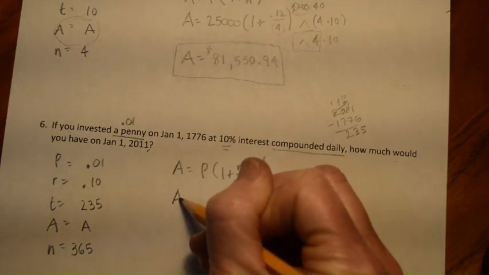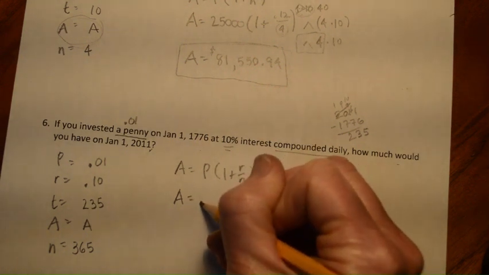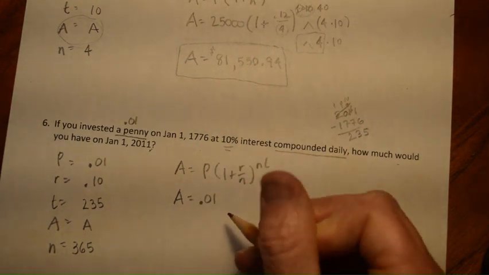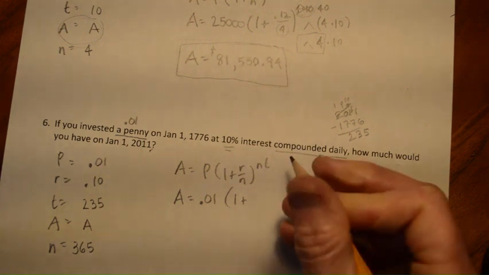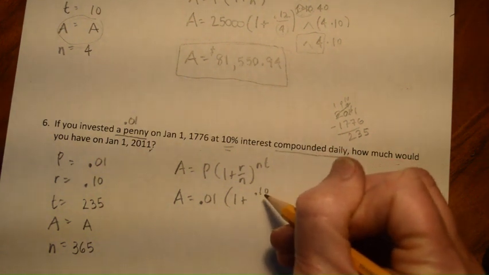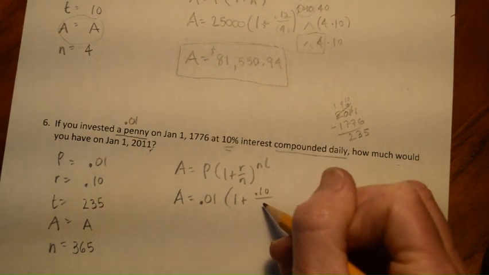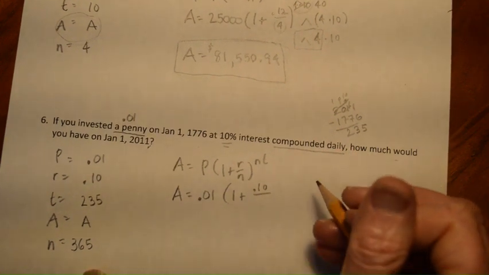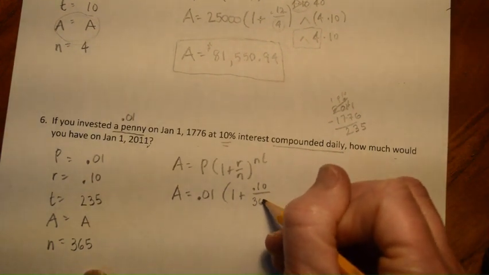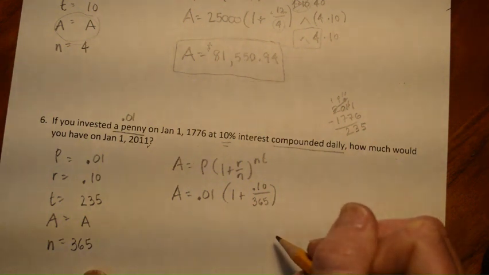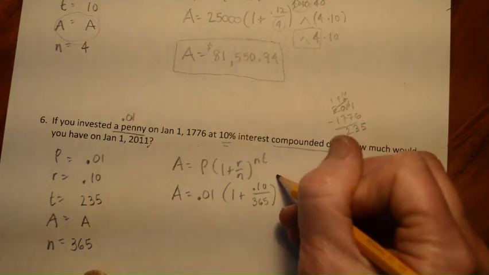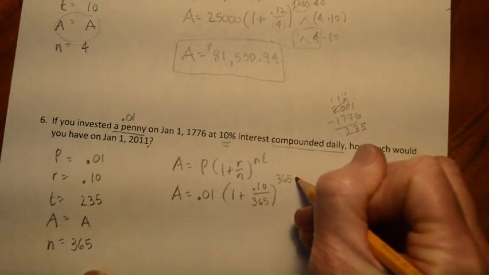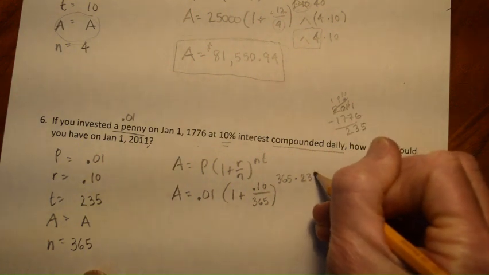We don't know A. We do know the principal, 0.01. 1 plus the rate, again in decimal form, over the number of times that we're compounding, 365, to the N, again, 365 times 235.